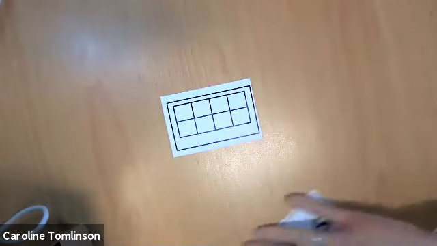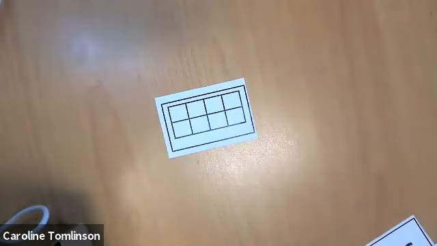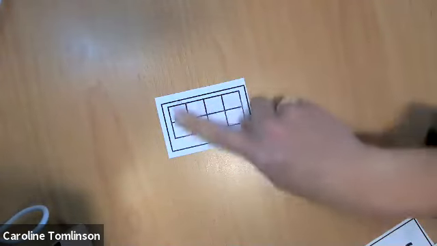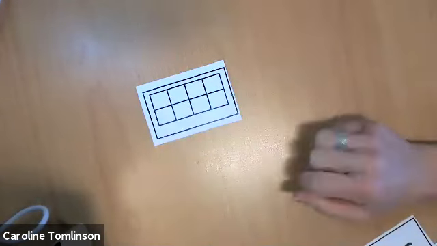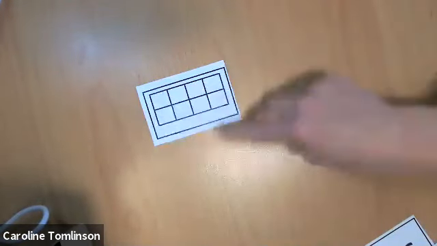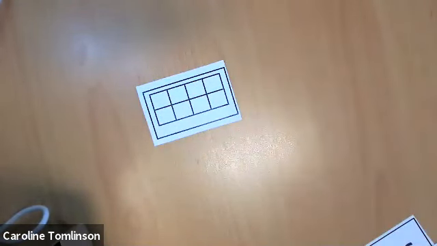The last thing I want to talk to you about today is 0 groups of something. The concept of 0 is a really interesting one for children, and they need to experience that 0 groups of 2 is going to be 0, and what that might look like. 0 groups of anything is always going to be 0.